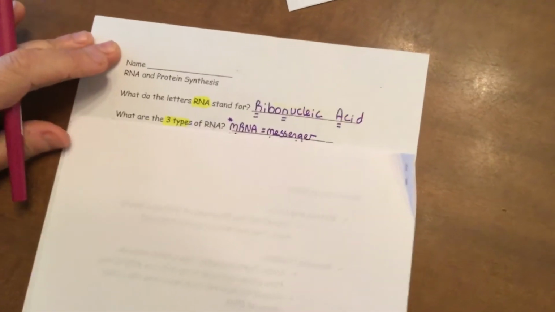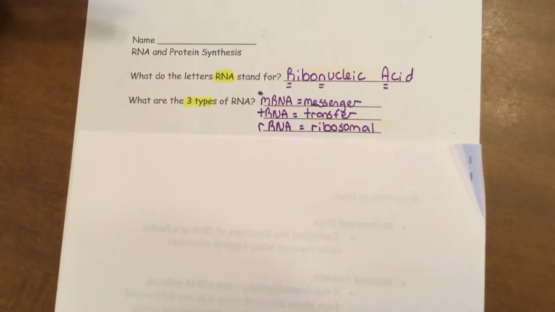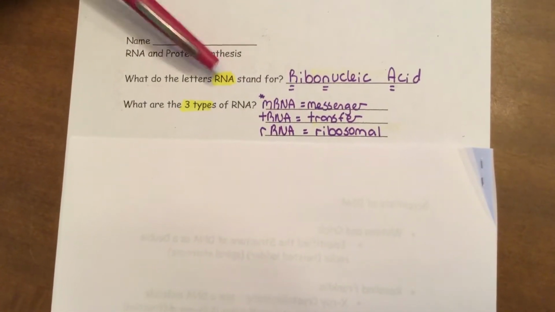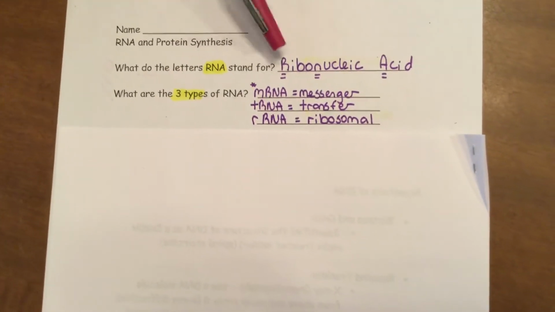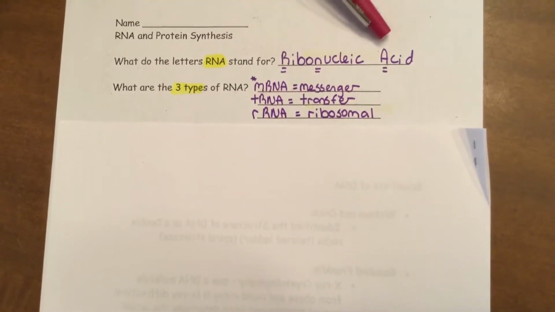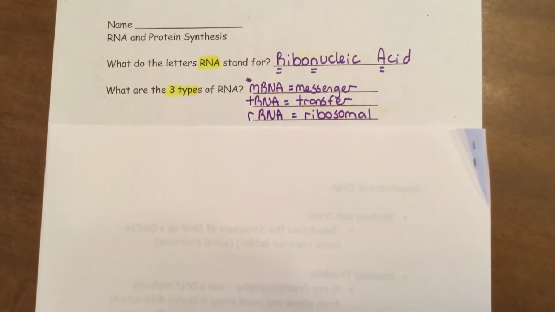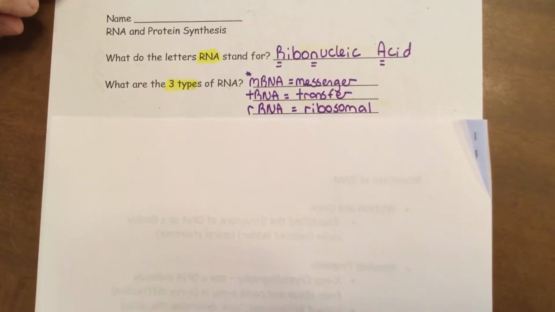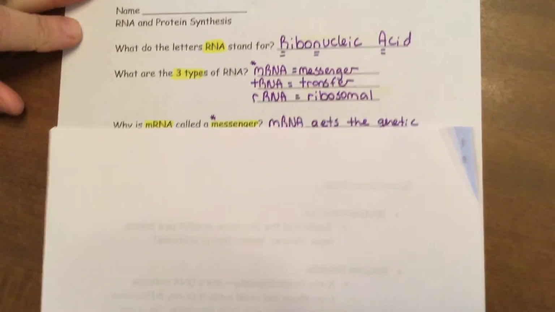So with our next section, we're starting with RNA and protein synthesis, and a lot of this is kind of what we just mentioned with the last little bit of notes there. So we're looking at the letters RNA, and the letters for RNA stand for ribonucleic acid, and you can see we underline the R, the N, and the A. We know that there are three types: mRNA, which is messenger, tRNA, which is transfer, and rRNA, which is ribosomal. And all three of these are going to help us to make proteins utilizing the DNA message.